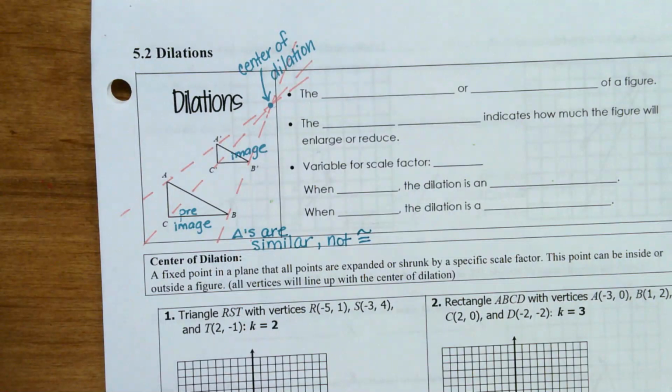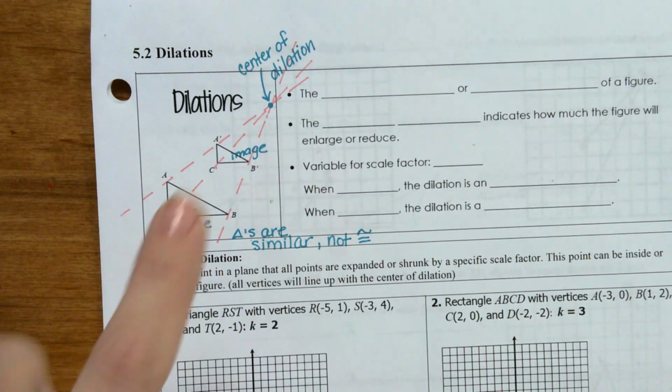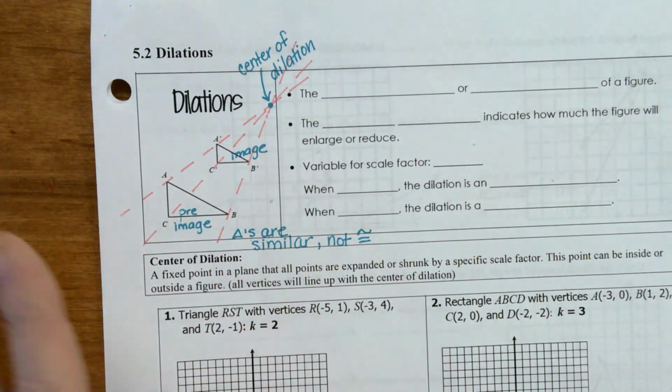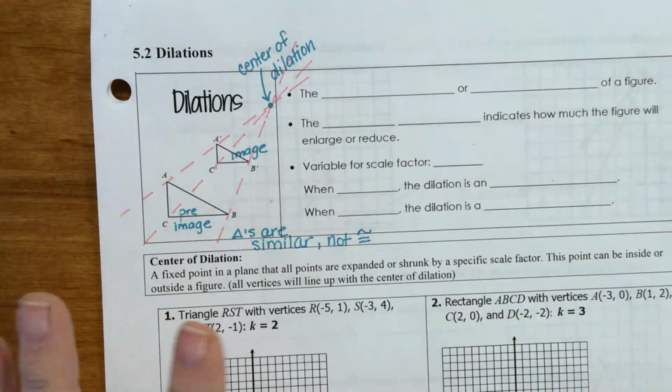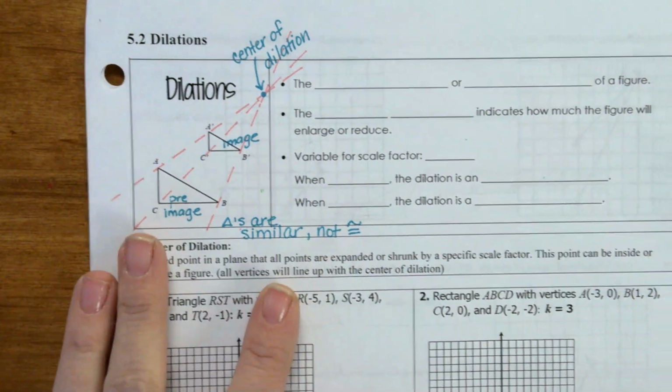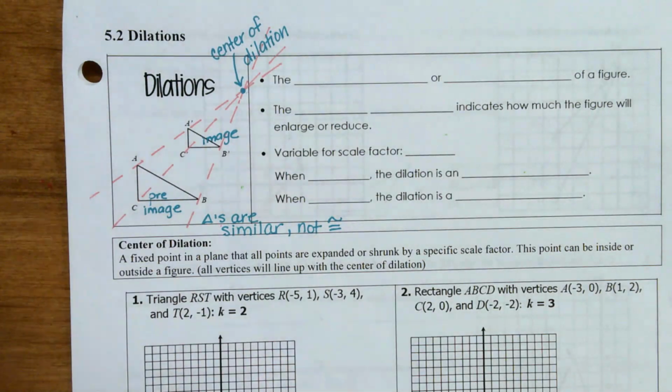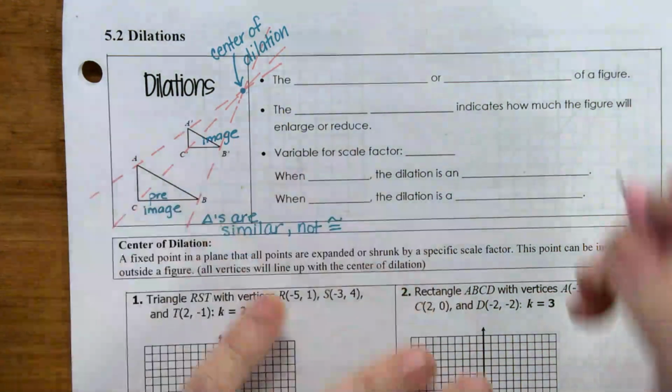Dilations are not a rigid transformation. A rigid transformation, which is what you have with translations, reflections, and rotations. Rigid means the size does not change. Dilations are not rigid. Their size changes. So they're no longer congruent. Okay? That'll be the difference between what we've already done and what we're doing today. All right, so here we go.